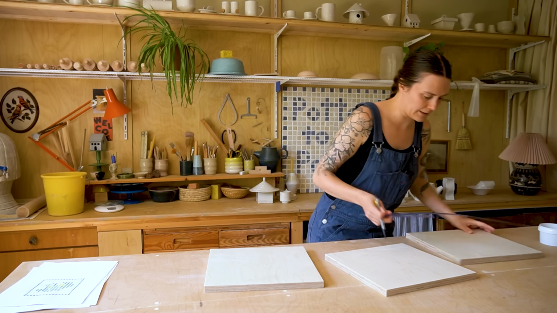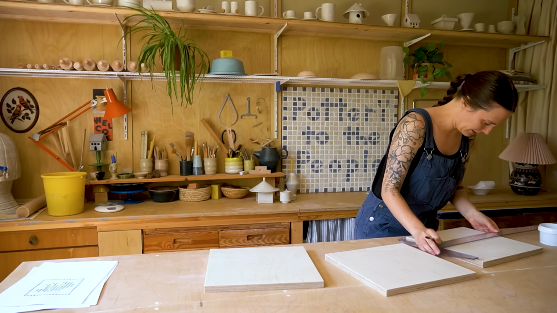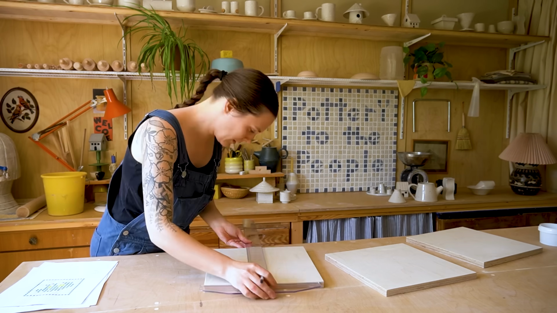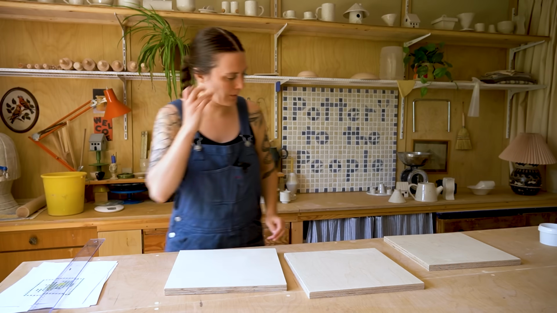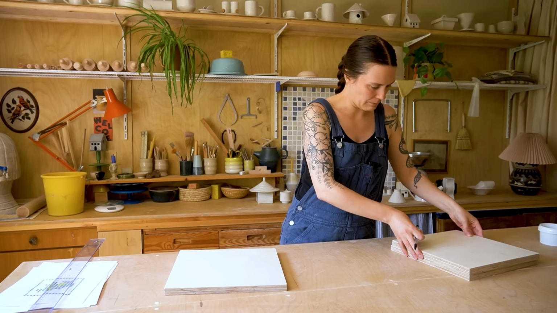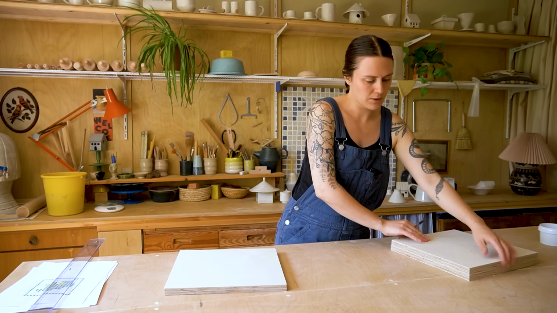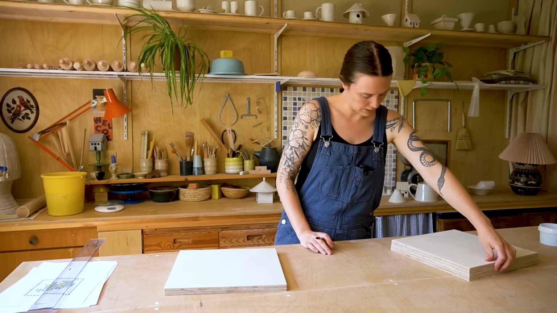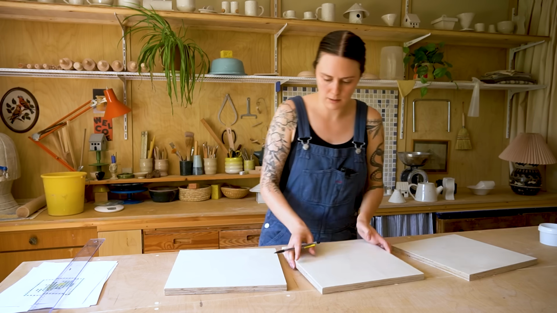These are not exactly 30 by 30. That is annoying. I don't have a table saw, so we're gonna have to work around that. They're a few millimeters off, which is annoying, but in the grand scheme of things, it's gonna be just fine.